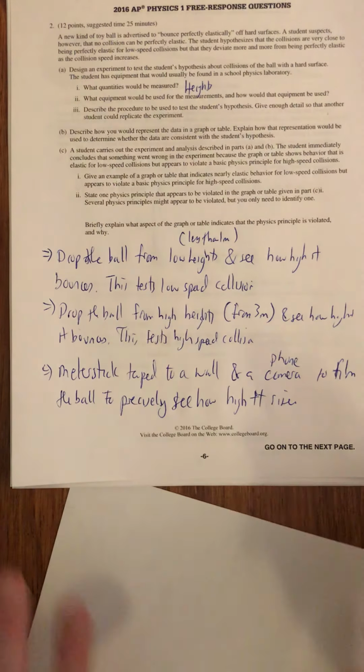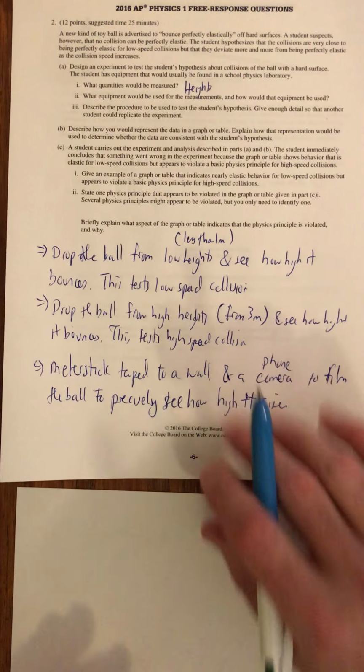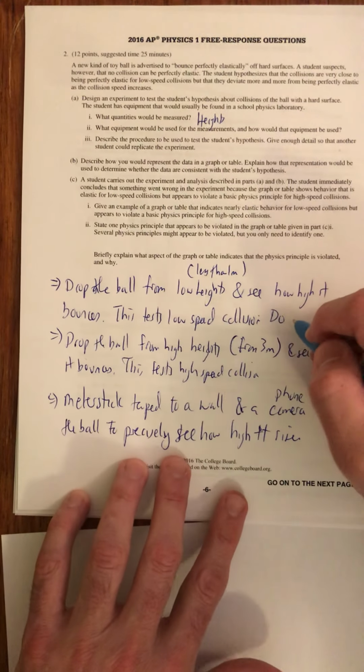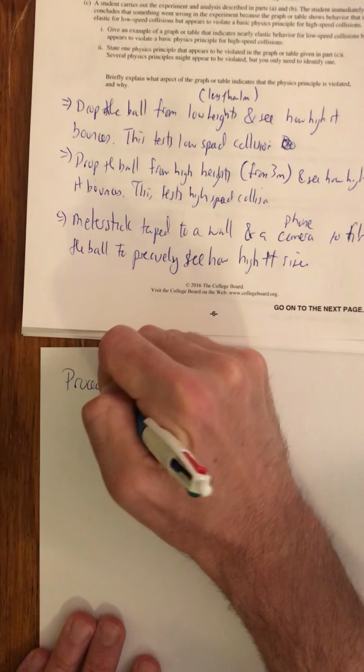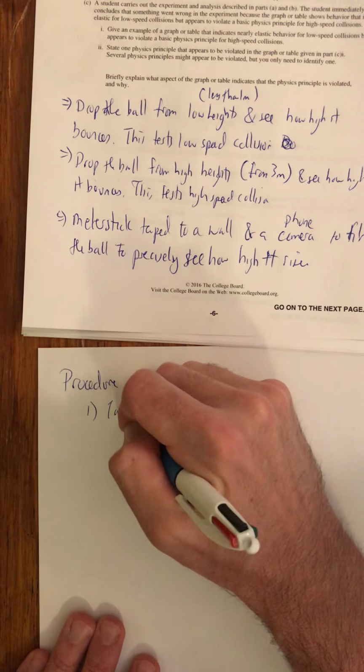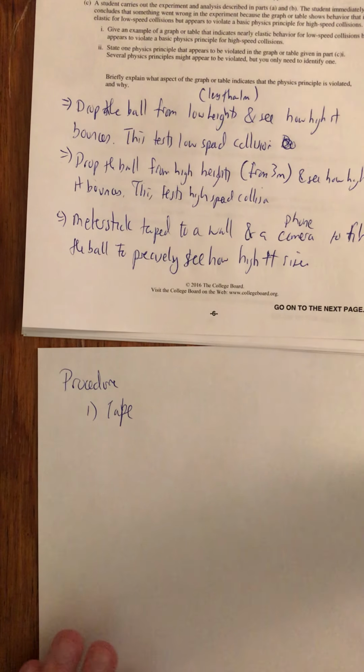Okay, so drop the ball from low heights, right? So I think we've got that. So if we were writing the procedure: tape, so obnoxious, takes so long.